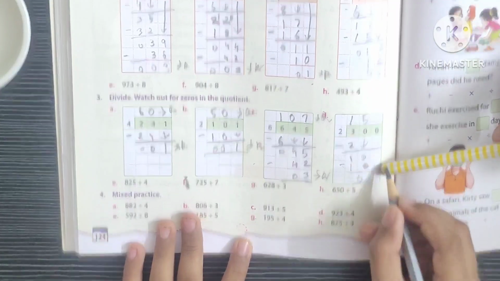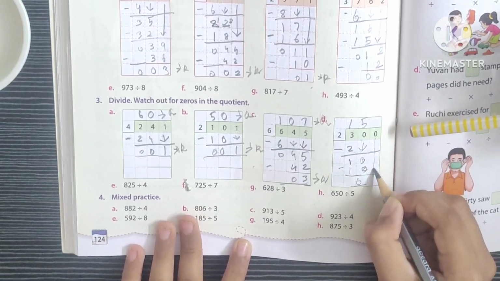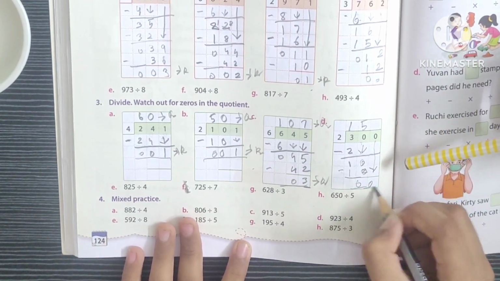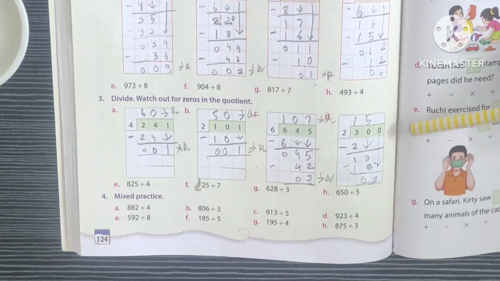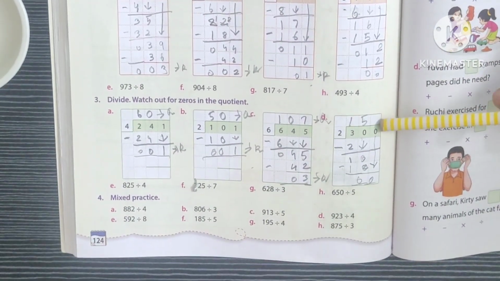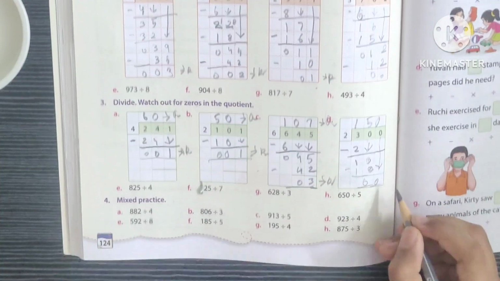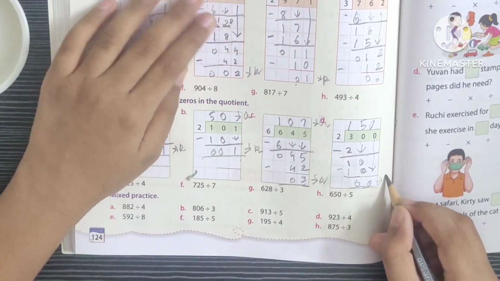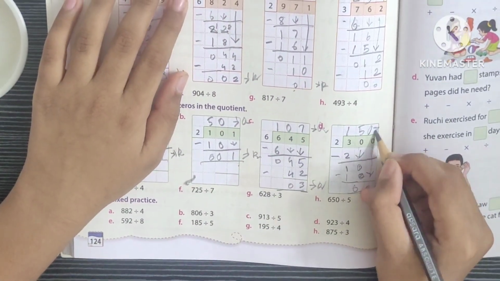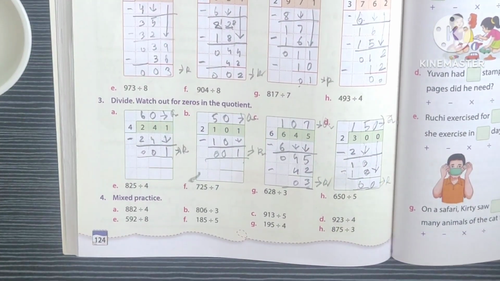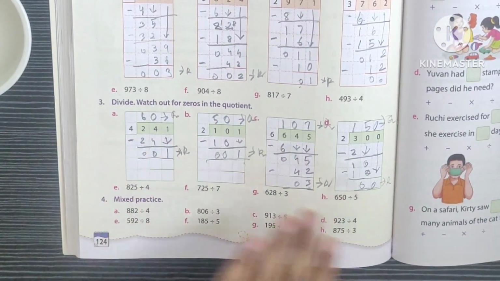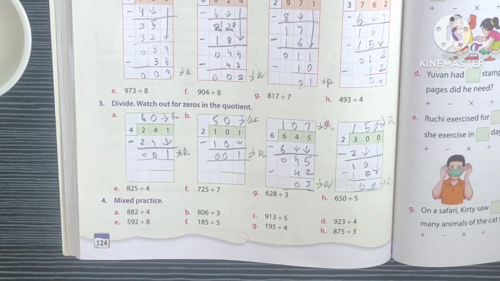Is this 0 correct? You can't multiply 0. So you have to put 0 here. So 150 is the quotient and 0 is the remainder. And these all are homework.